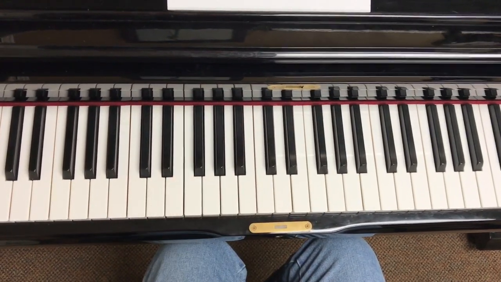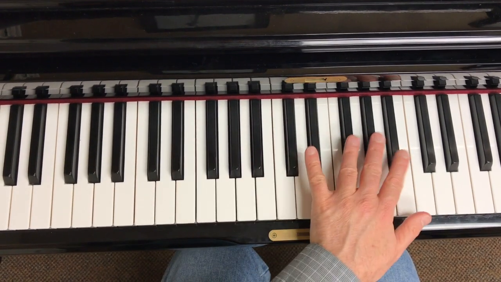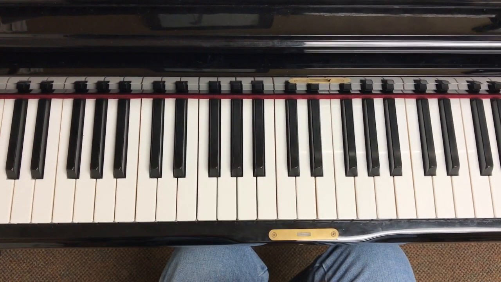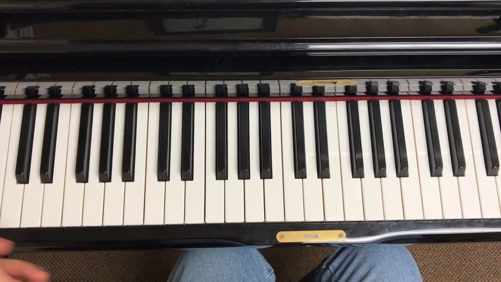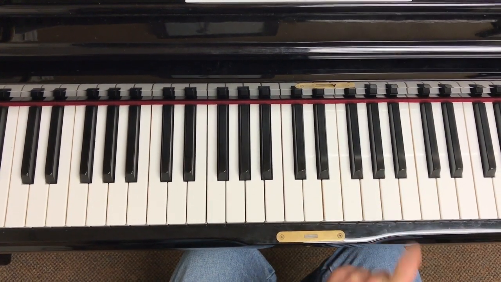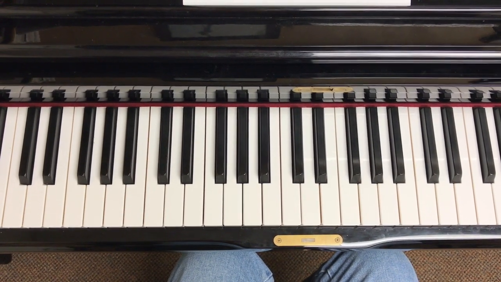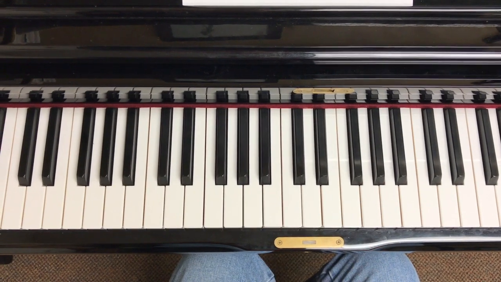I'm just doing that to help orient you in this pattern of 2 and 3 and 2 and 3 black keys to find the A. But you can just go A, and that'll be fine. So that is step 1.